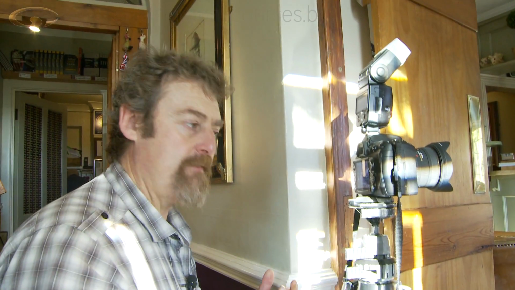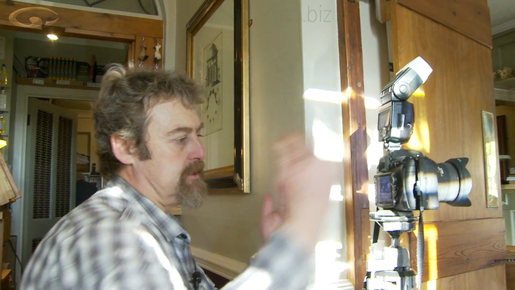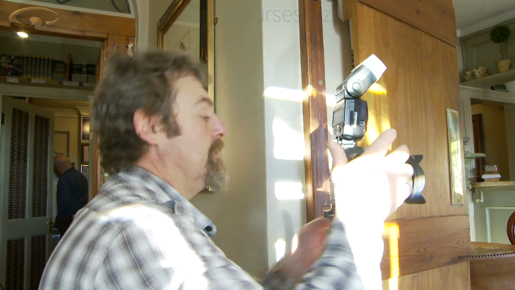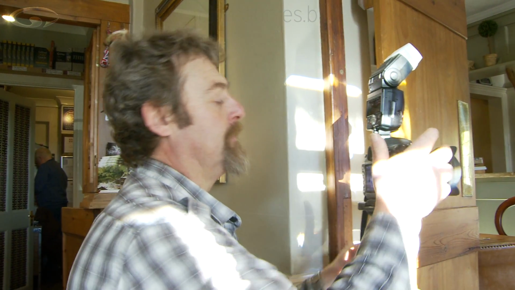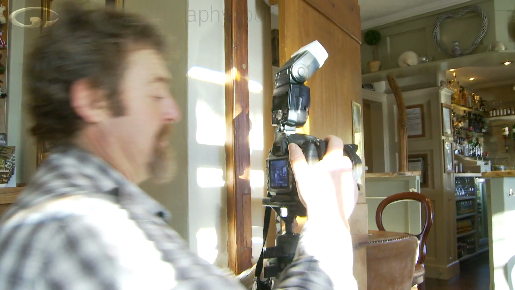Next thing, where am I going to focus? I want front to back sharpness. With a very short lens, you've got tons of depth of field. Therefore, it's relatively easy to achieve that. We've already set a very, very small aperture, which is going to keep that depth of field going.